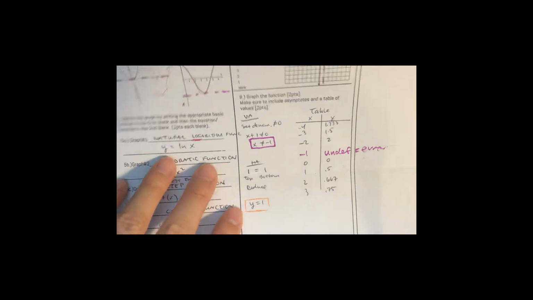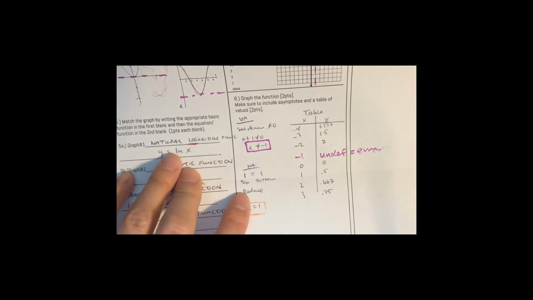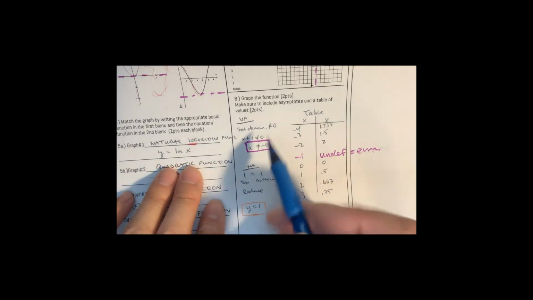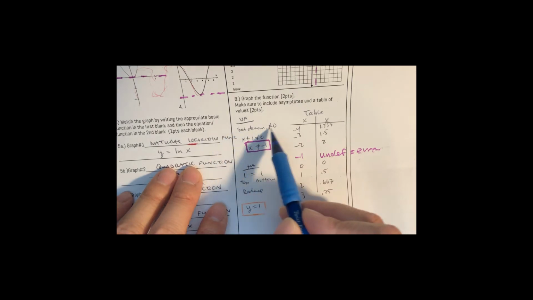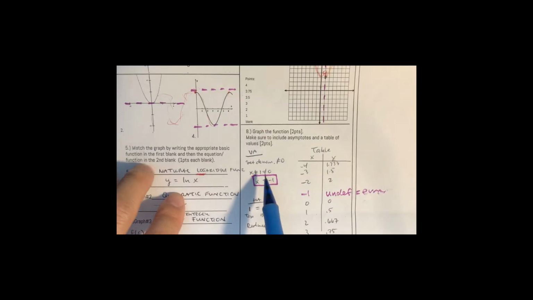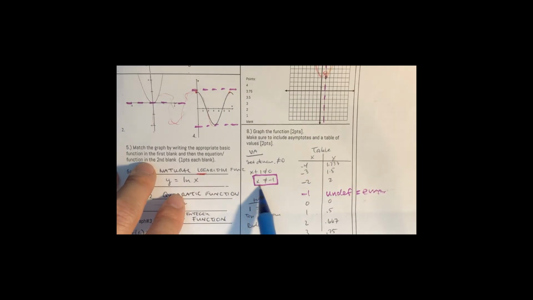Question number 8. Graph the function. Make sure to include the asymptotes and a table of values. For the vertical asymptotes, all you have to do is set the denominator not equal to 0. Here the denominator is x plus 1. That's the down part of the fraction. If I subtract 1 from both sides, I have a vertical asymptote at x not equal to negative 1. Or just put a line at negative 1.